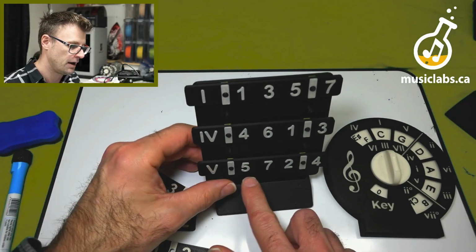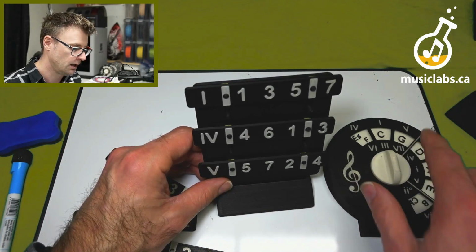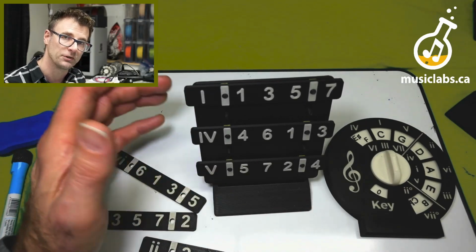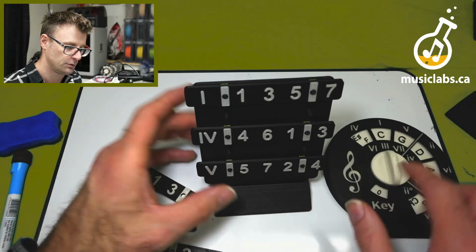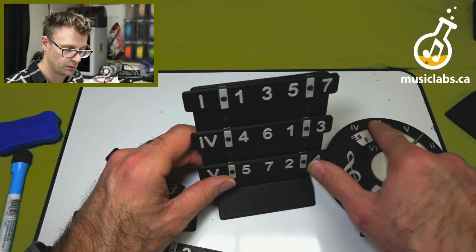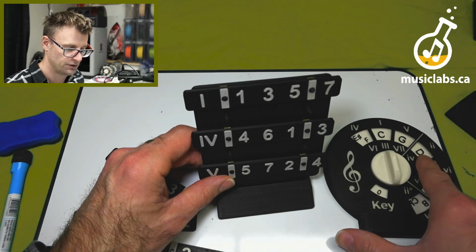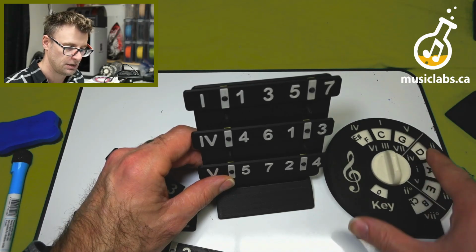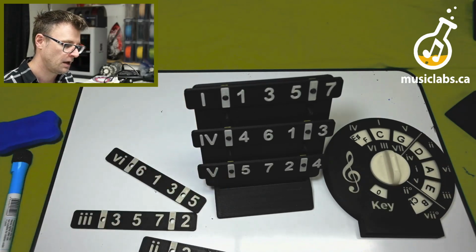Same goes for the 5. Take your 5. What's it supposed to be? A G major chord. Let's build the G major chord from the scale degrees listed on the plates. 5, 7, 2. 5 is G, right? Then we have to find our 7 on the outside here, which is down here, and it's B, and then 2, which is D. G, B, D make up a G major chord.